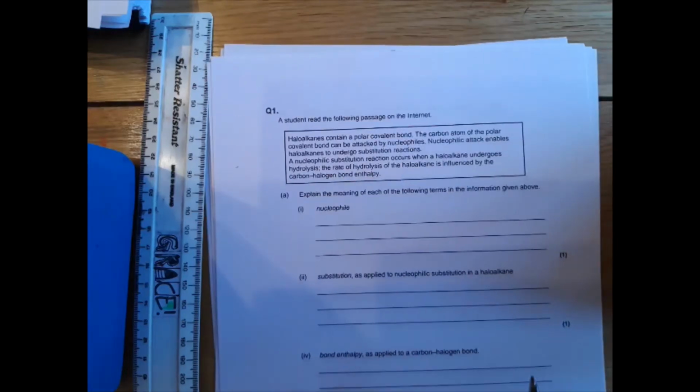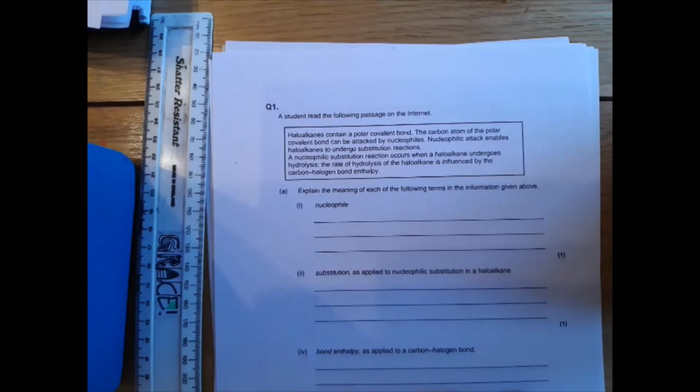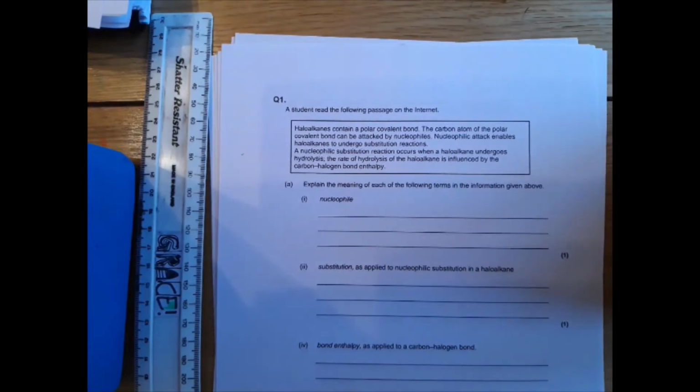Okay, good morning everybody. Just recording this prior to your lesson. Let's crack on. So this is nucleophilic substitution questions with a focus on nucleophilic substitution.